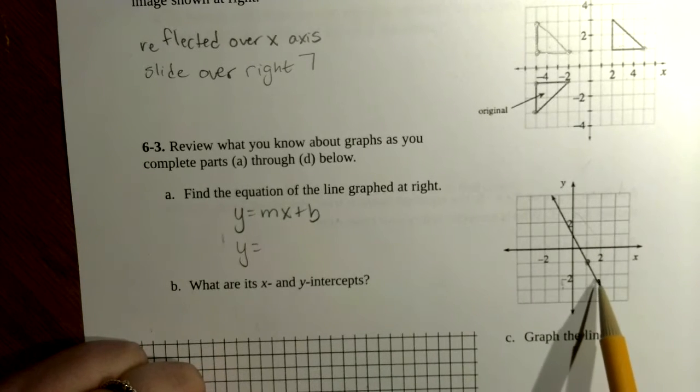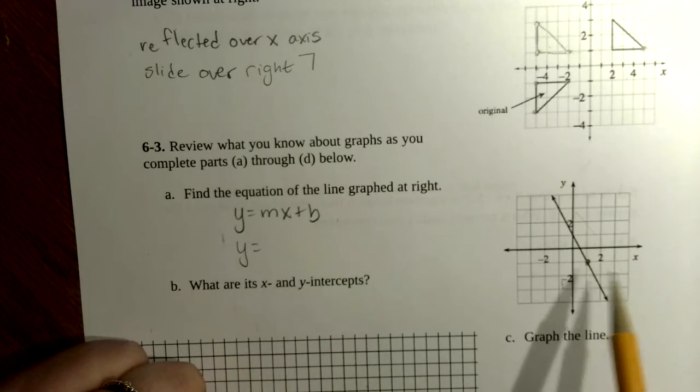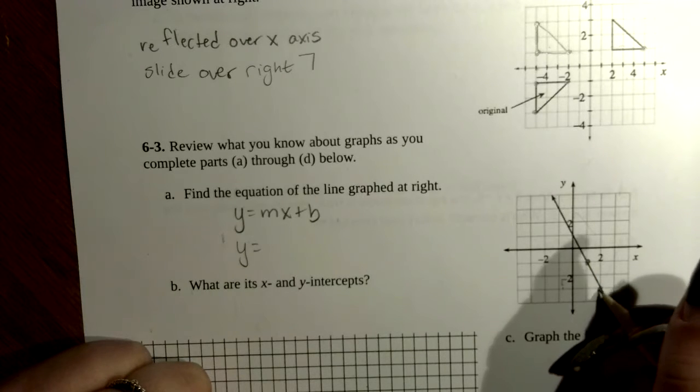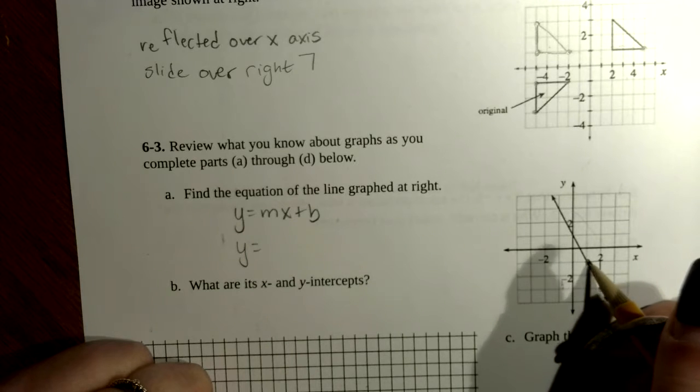Remember, we wouldn't want to pick this point because it's right in the middle of a box. That's a decimal. I don't like decimals. So I'm going to pick whole numbers. So I like that one. Ooh, and here's one down here. Right there. All right, I'm going to go ahead and draw my growth triangle so I can see that growth happening.